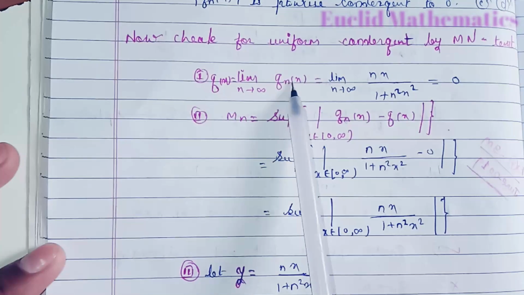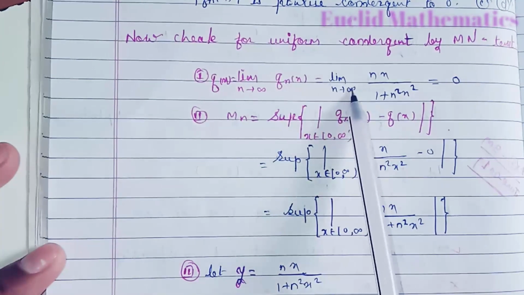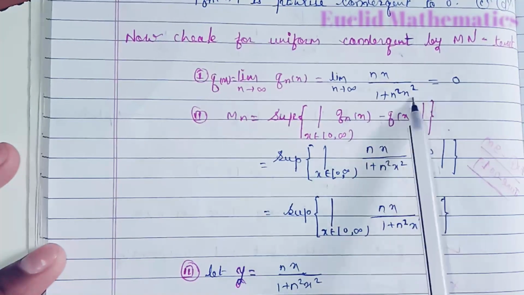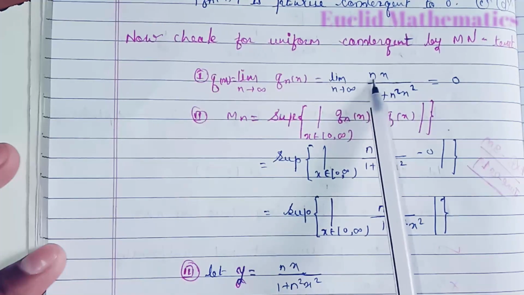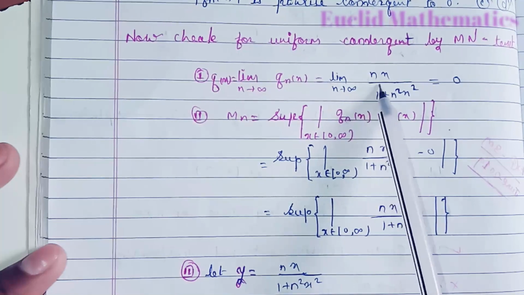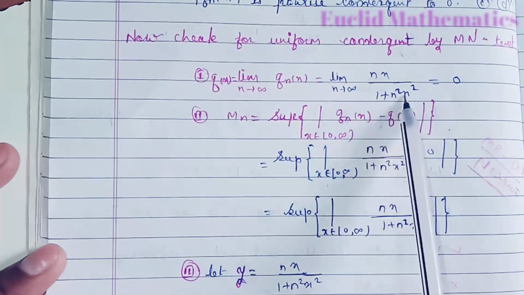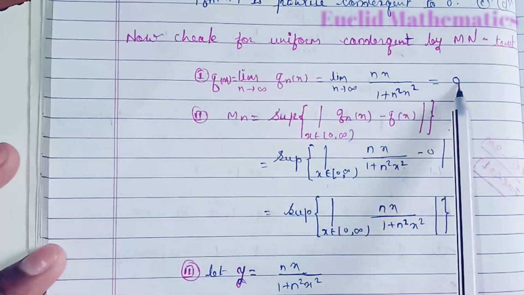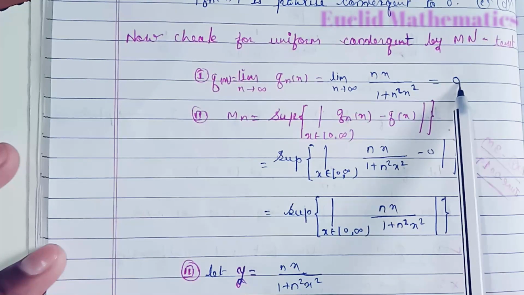g(x) is the limit n tends to infinity of gn(x). So apply limit n tends to infinity to gn(x). We do not apply that limit directly, because we need to cancel that n first, because we want finite values. So n gets cancelled with that n. Take n common from here, and we get the value 0.